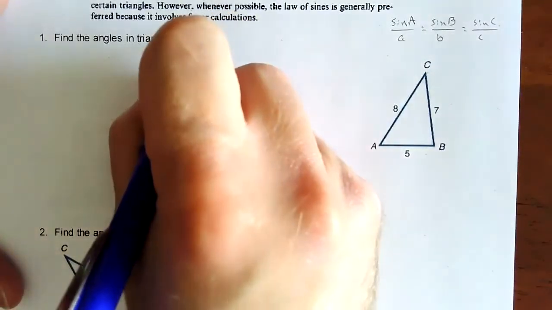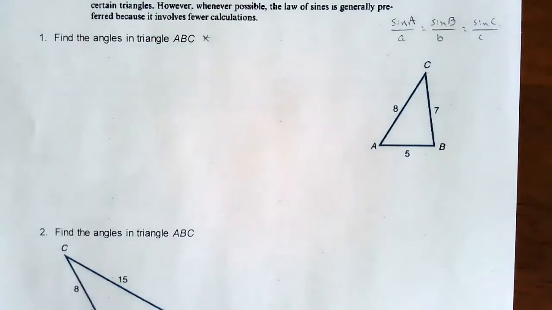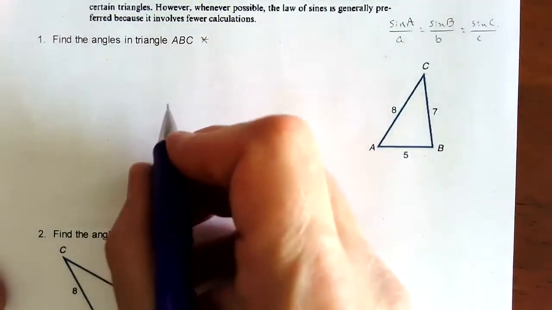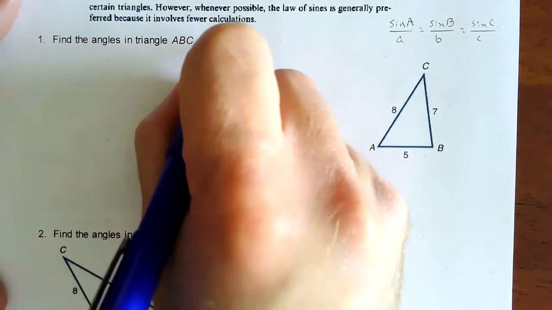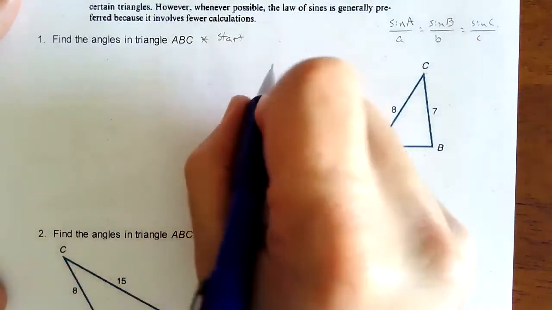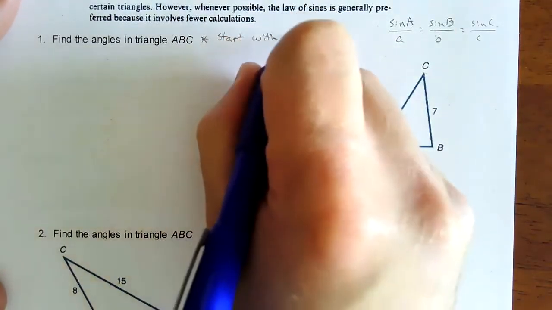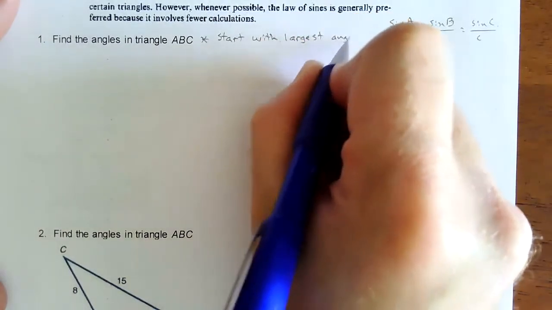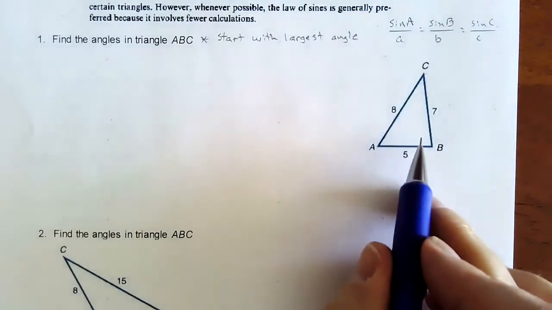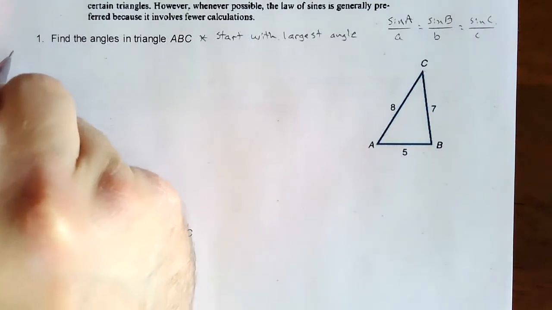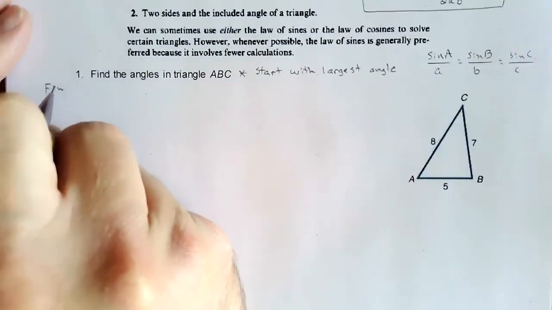As you're trying to do this, we're going to use law of cosines just one time, and then we can have enough information to shift to law of sines. I prefer to do that. We need to start this process because we're going to figure out an angle measurement, and you need to start with the largest angle. That largest angle is going to be across from the largest side. So we're looking for angle B, so we're going to find B.